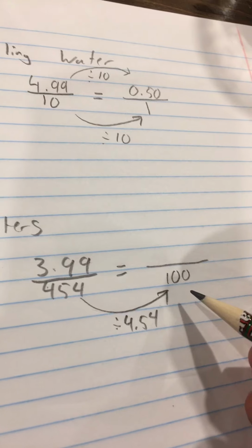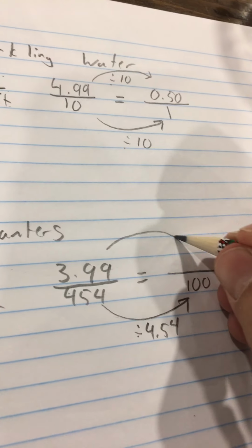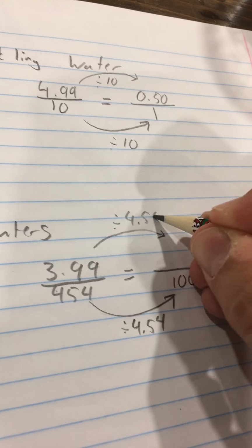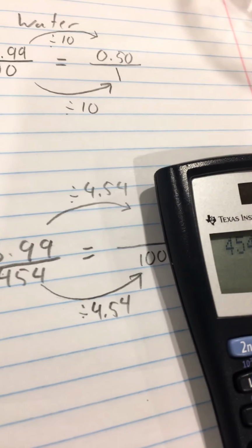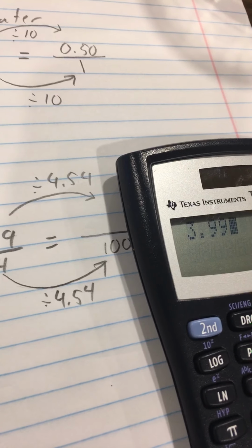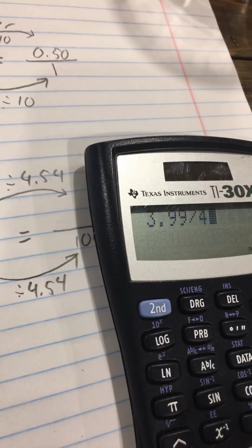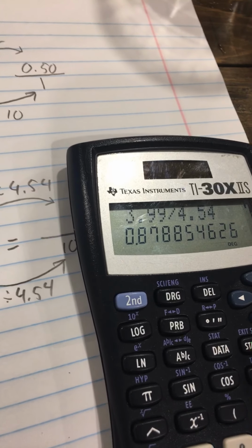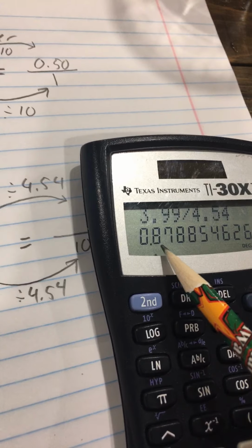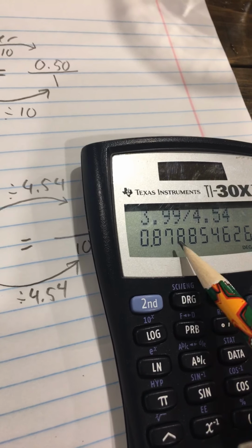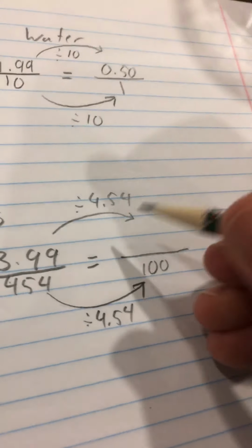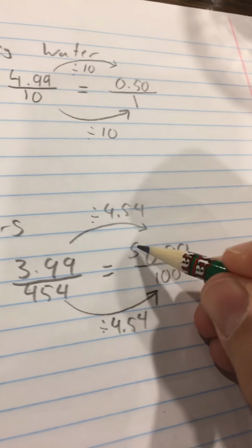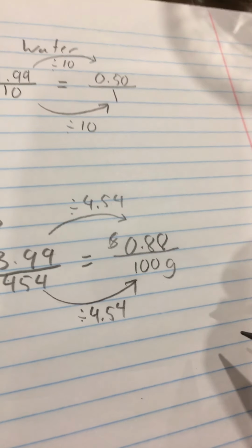So whatever I do to the bottom, you do to the top as well. Divide by 4.54. So I take my $3.99 and divide it by 4.54. And here I'm going to have a price of, rounded correctly, 88 cents per 100 grams. That's my price per 100 grams.